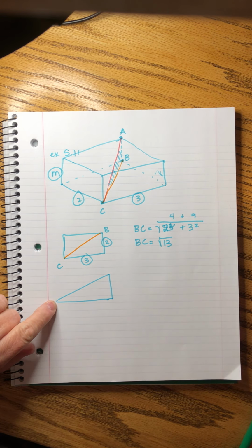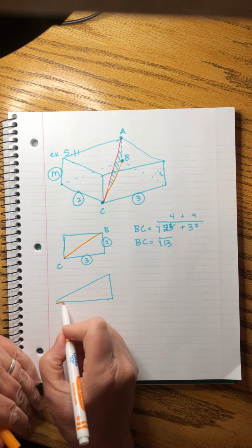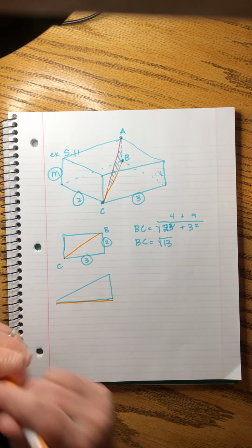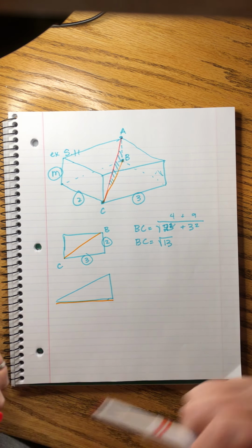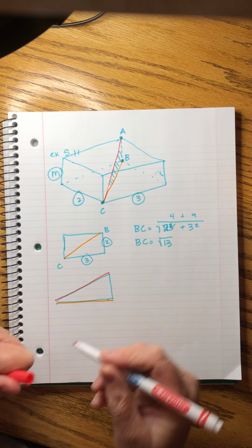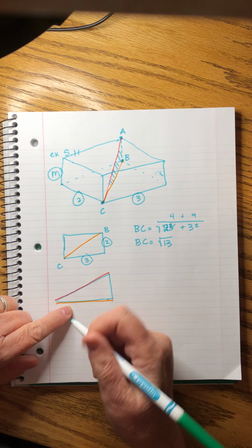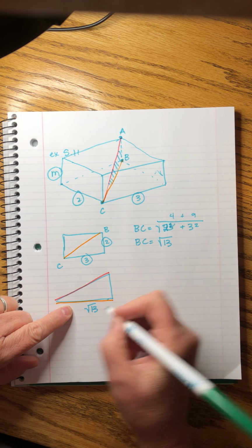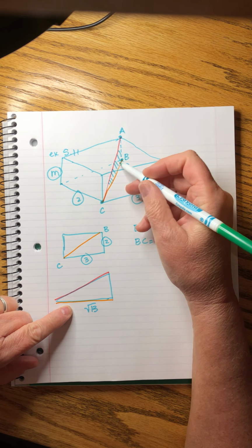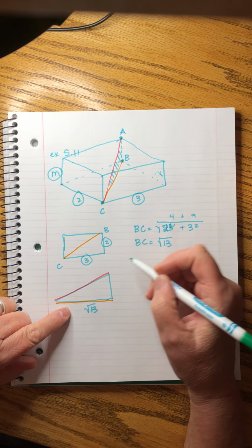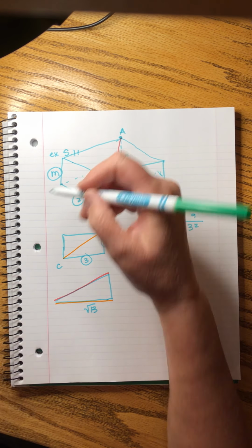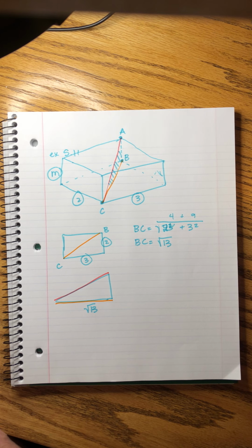We know that this is the line on the floor. And this is now the line that's going up. We know that the length of this is square root of 13 because we just figured it out, right? Right there. And we know that this height, is it M? I just want to double check. Yeah, it's M.